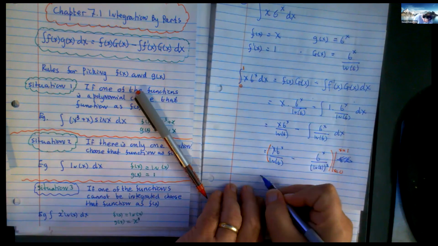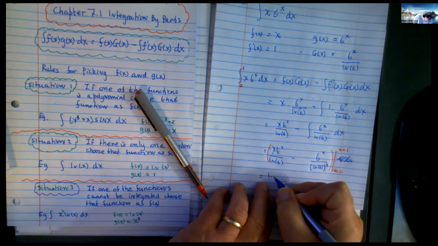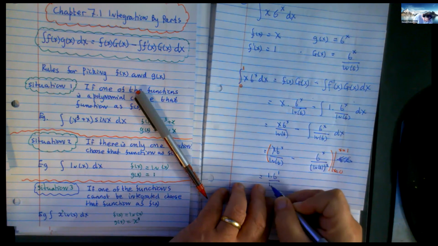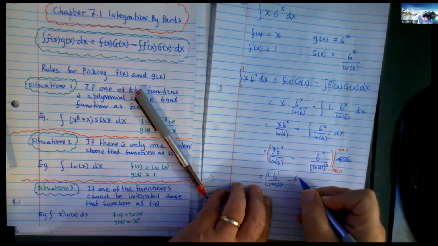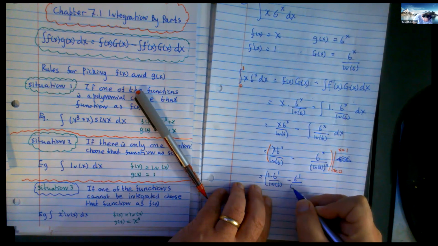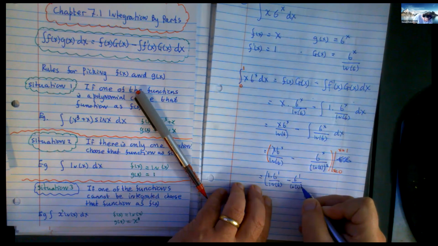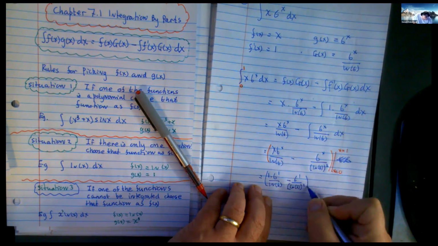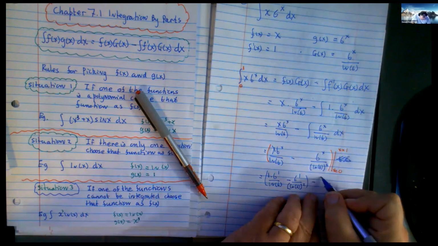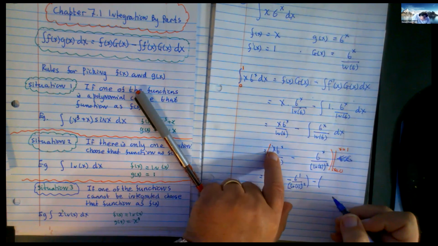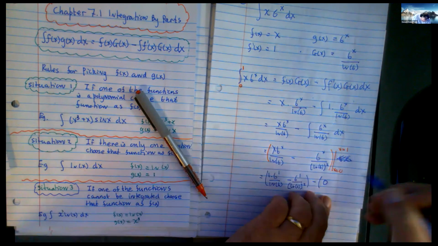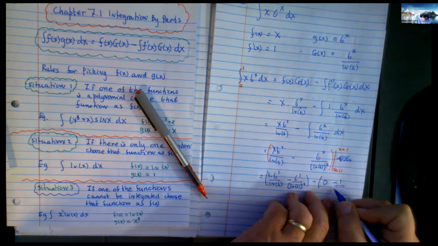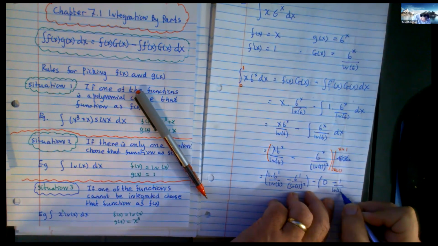Right, if we plug in 1, it's going to be 6 to the 1 over log of 6, take away 6 to the 1 over the natural log of 6 squared. Minus, well, if you plug in 0 here, you're just going to get 0. And if you plug in 0 here, you're just going to get 6 to the 0, which is 1. So you're going to get that guy.